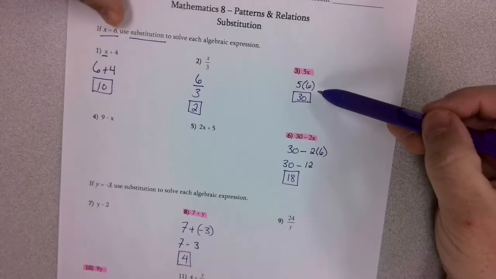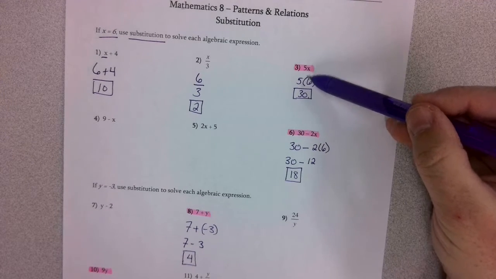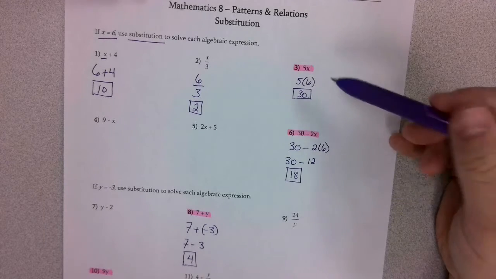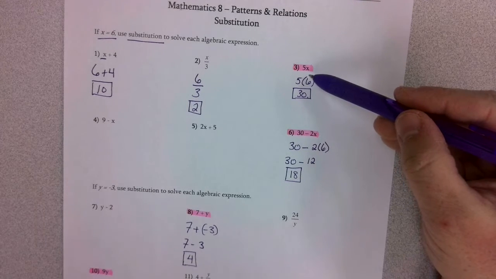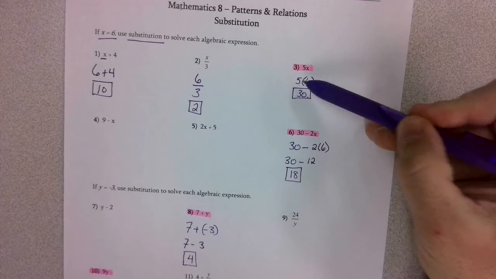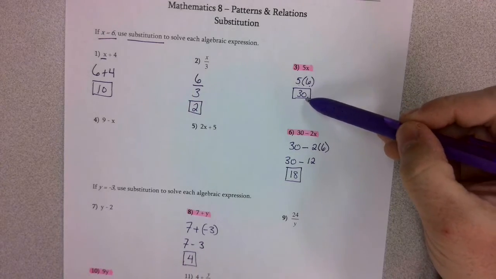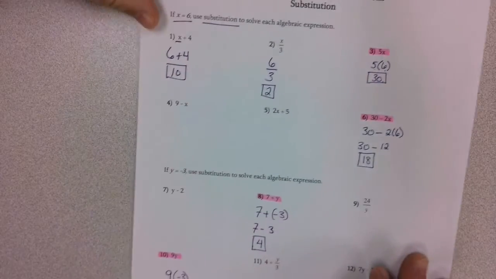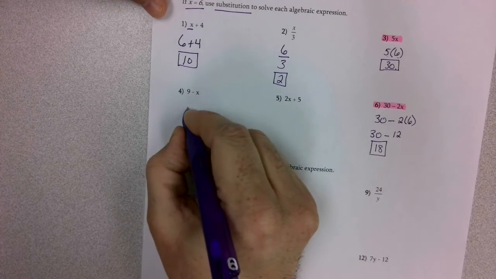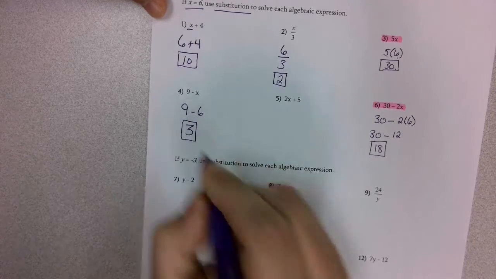This third one I've already done. So if I've got 5x, if we remember, if I don't see an operator, so an operator being add, subtract, multiply, or divide, if I don't see that, we automatically assume that we're multiplying. So in this case, 5, and then I substitute my 6 in for x. So 5 times 6 gives me 30. Down here, if x is going to be 6, once again, we substitute in. So 9 minus 6 gives us 3.